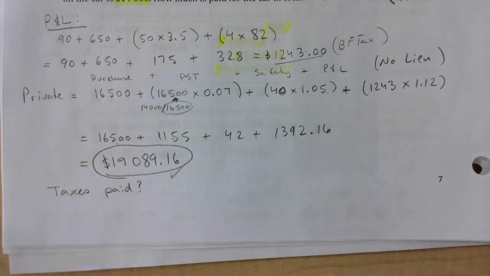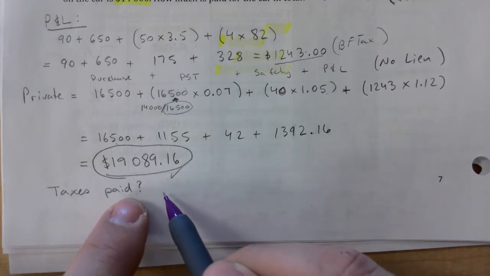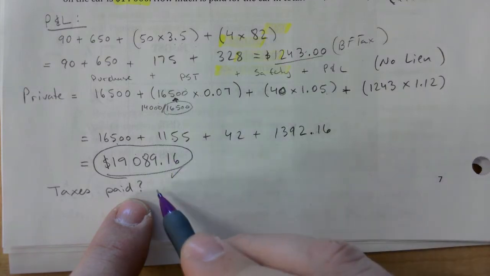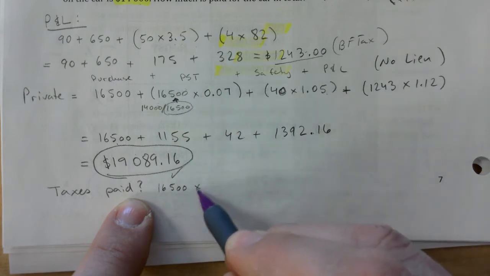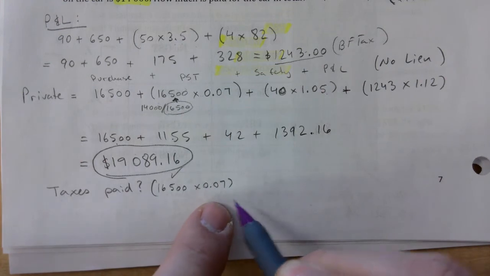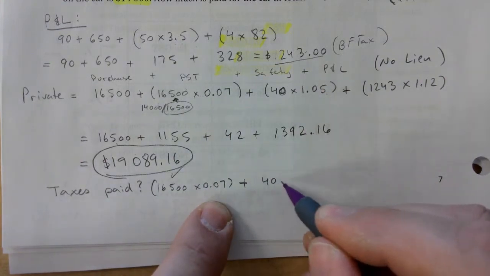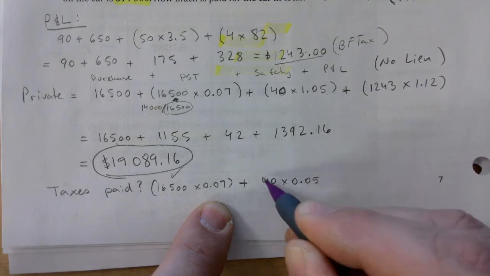If they ask you taxes paid only, not the total amount paid, but taxes paid, what you would do is, I will write it out again, right? You would say, well, 16,500 times 0.07, right? That will take care of the PST. Plus, let's go back to the safety, that would be 40 times 0.05, not 1.05.